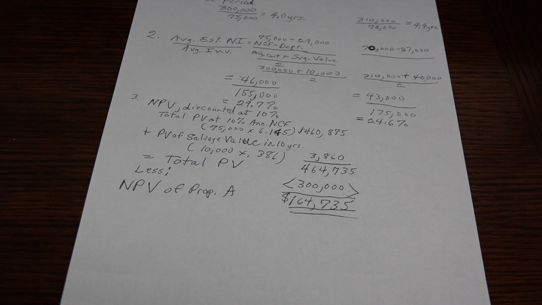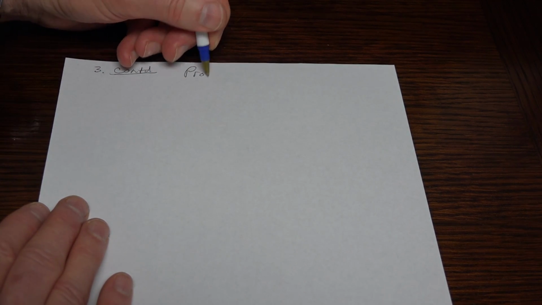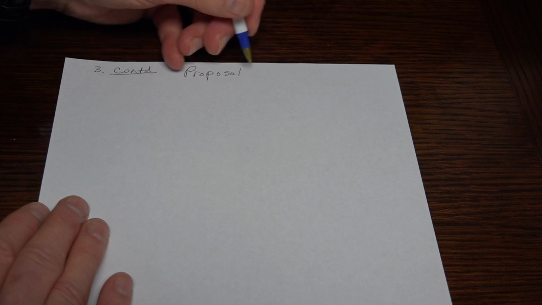Now, let me get a new sheet of paper and let's do proposal B. Same deal. This will give us more room to work.